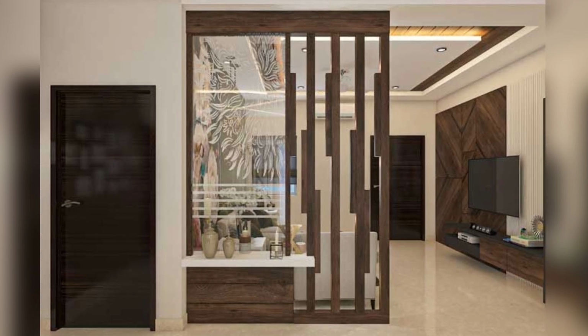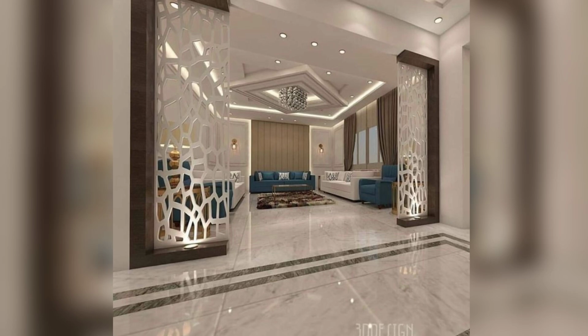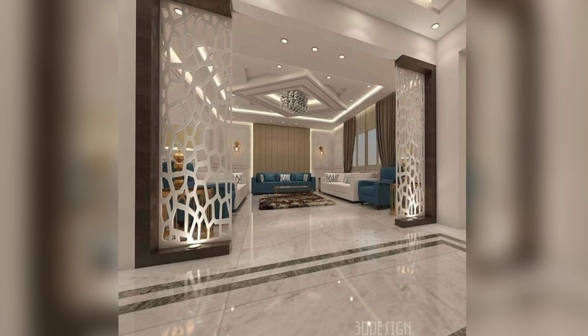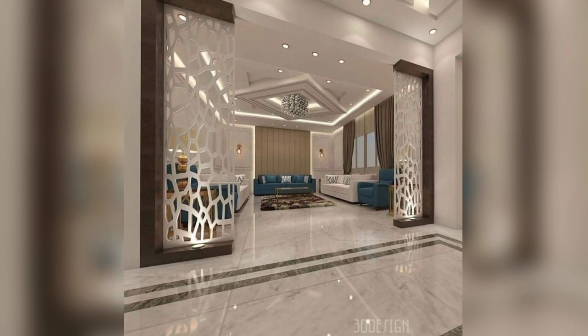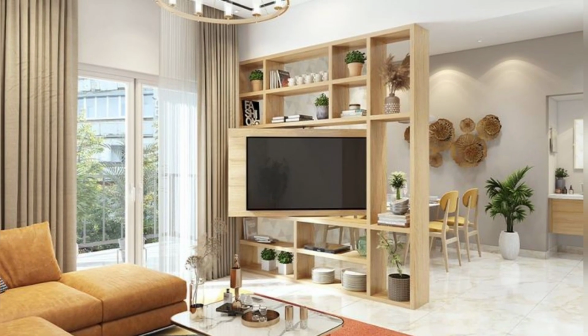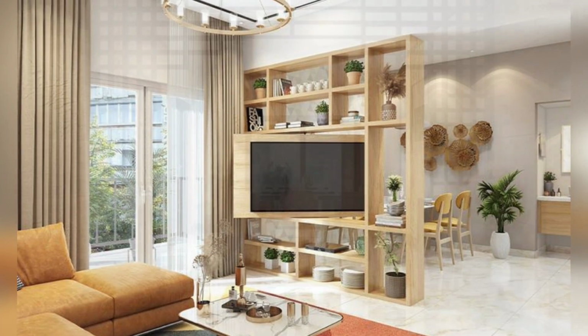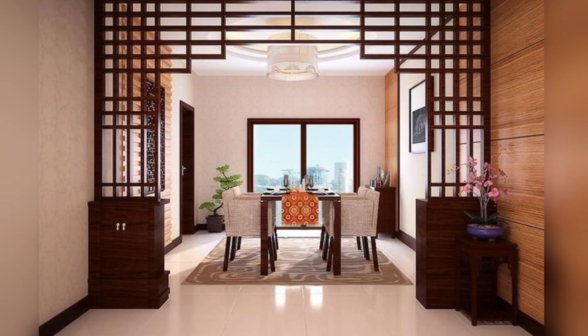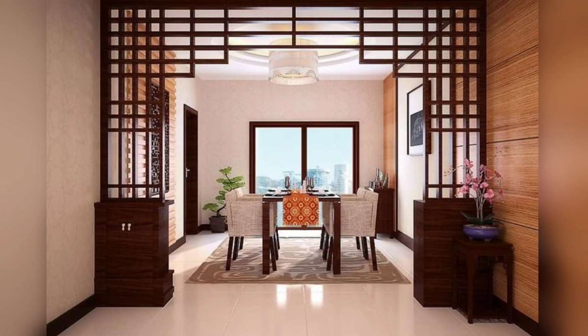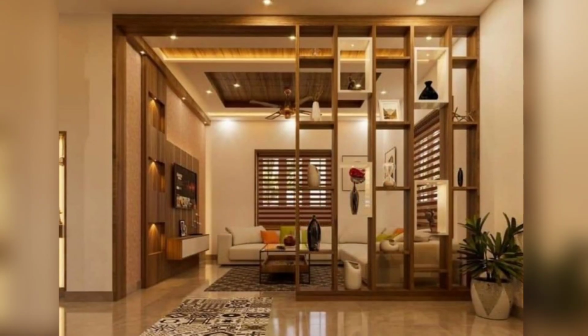Curtains are an elegant and simple solution for living room partitions, especially if you want to create a soft, fluid division between spaces. Unlike solid partitions, curtains provide a more flexible boundary that can be drawn closed for privacy or pulled open for a more open feel. This option works well in small apartments or spaces where you want the ability to quickly change the layout.